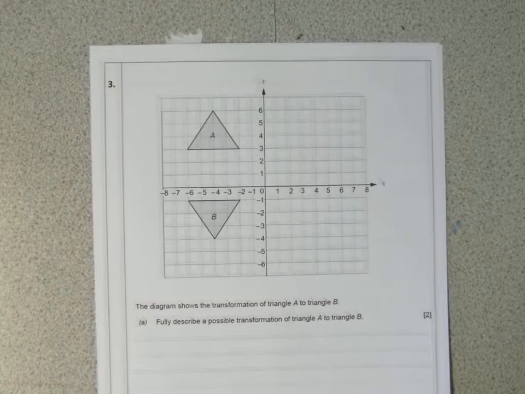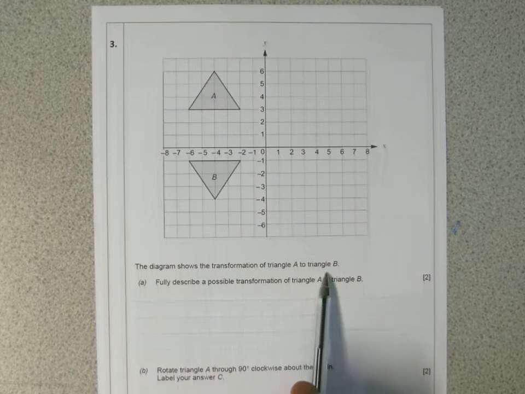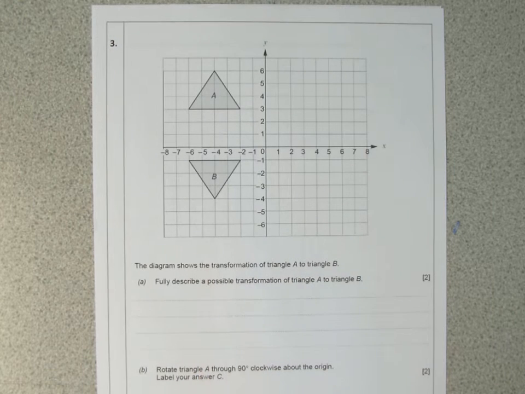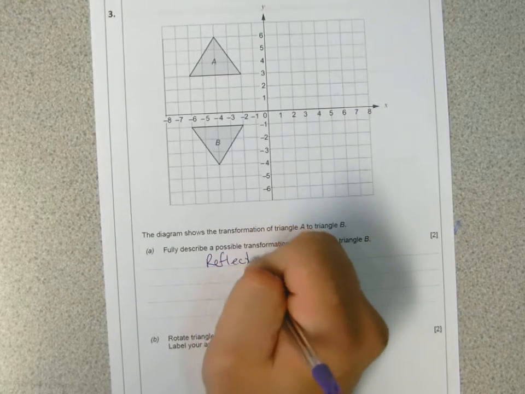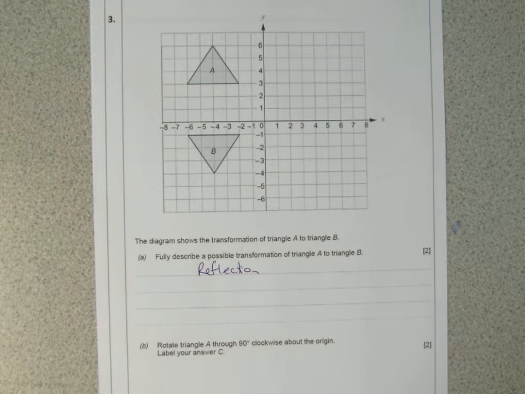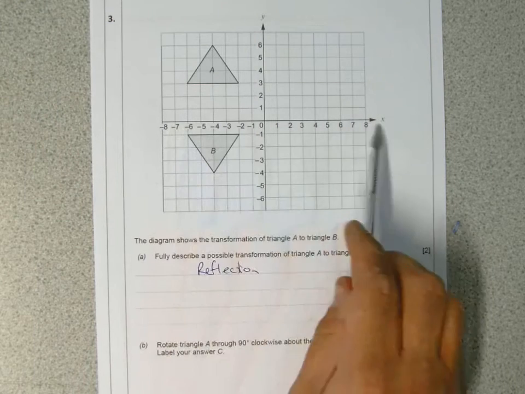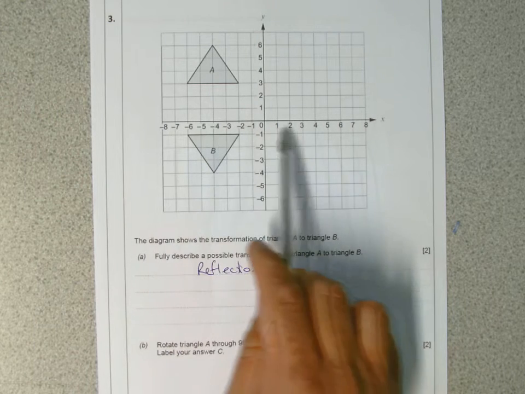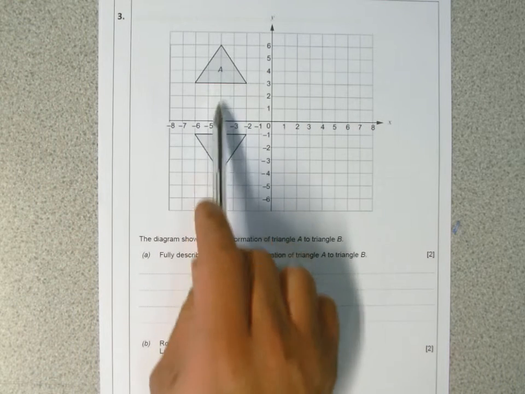Okay, question 3, sorry, it says the diagram shows the transformation of triangle A to triangle B. Describe fully a possible transformation. Again, that looks like a reflection to me. Okay, so we need to write reflection, but most specifically, we need to say what it's been reflected in. What line has it been reflected in? Now, it looks as though it possibly could be the x-axis, but then again, if it was the x-axis, A is like further away.